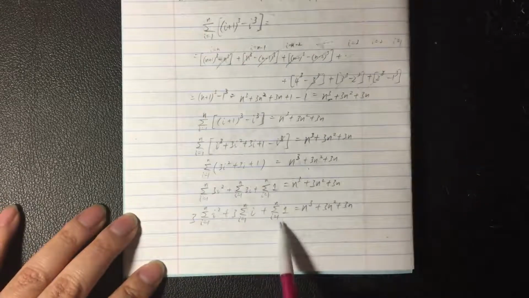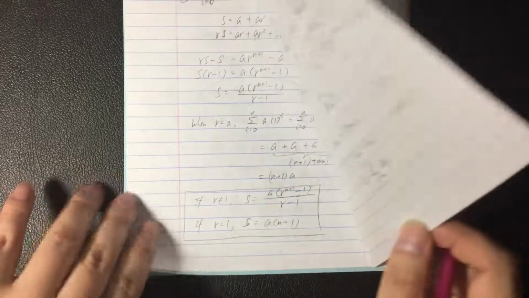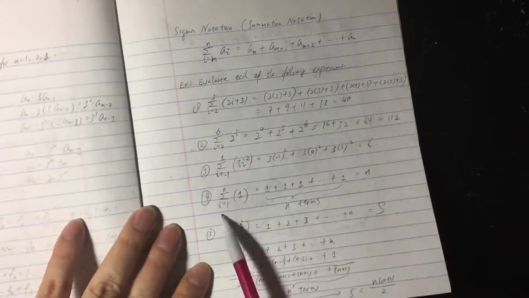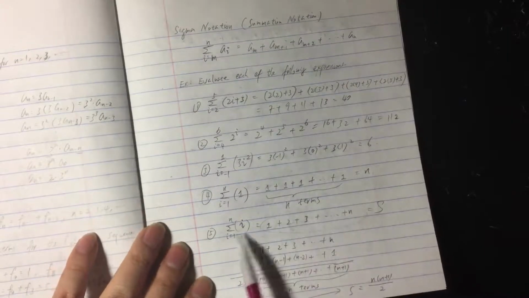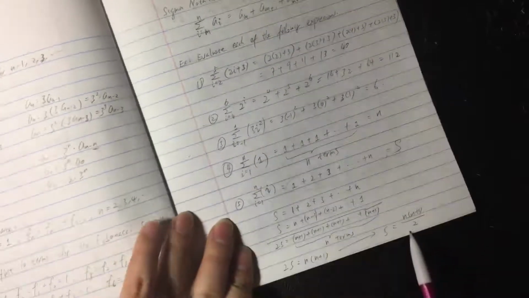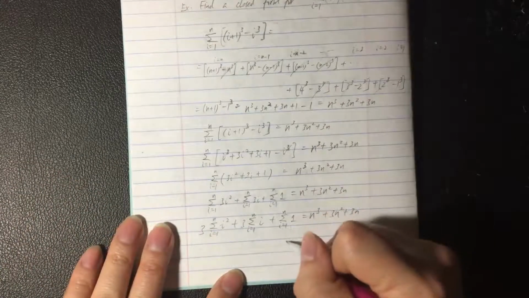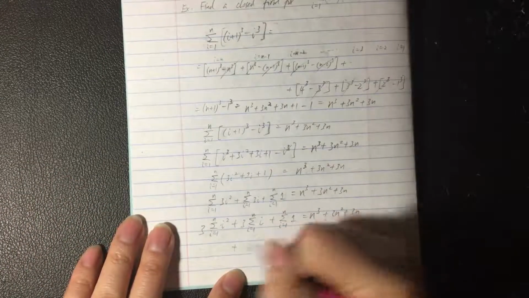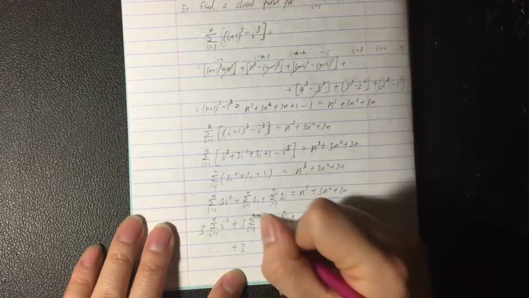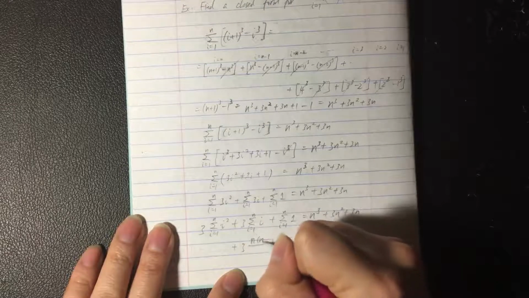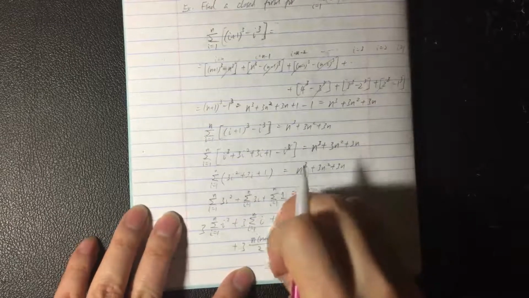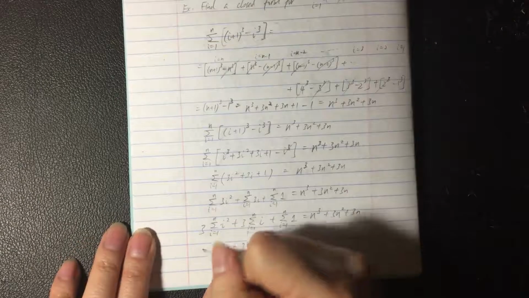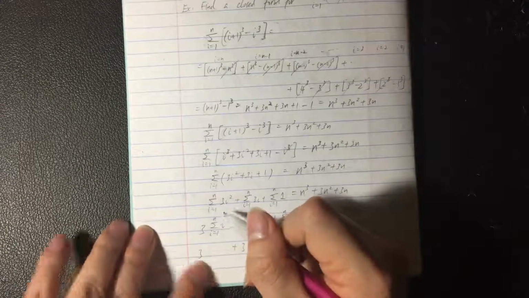Then we know the sum of 1. From the previous example, the sum of 1 is n. Sum of I from 1 to n is n times n plus 1 over 2. And the sum of I squared, that's what we are looking for.